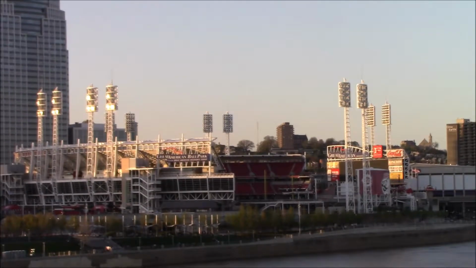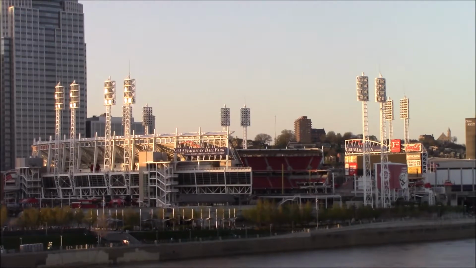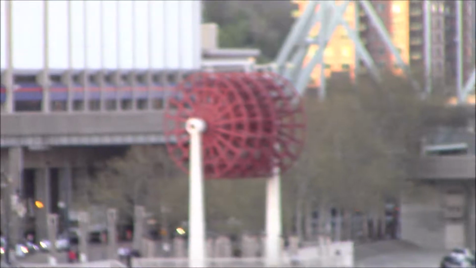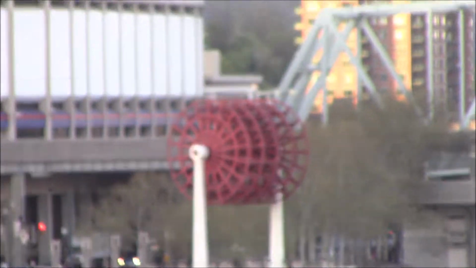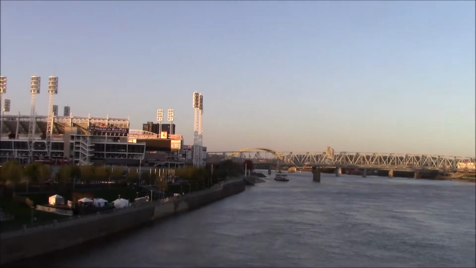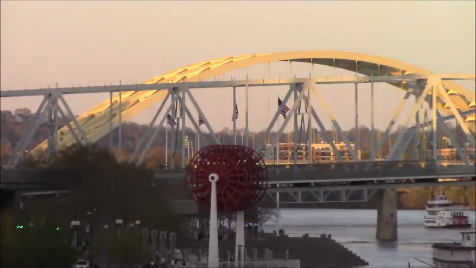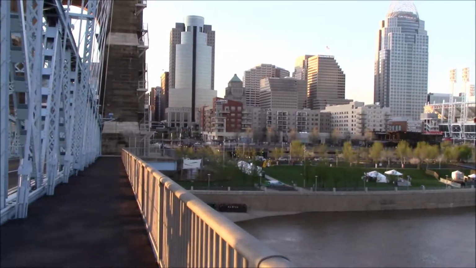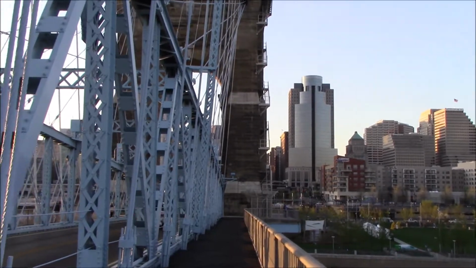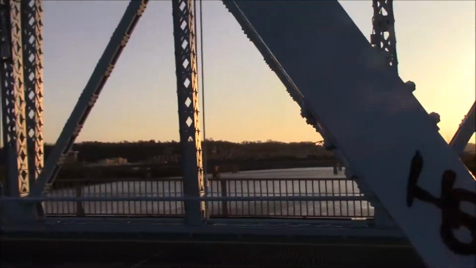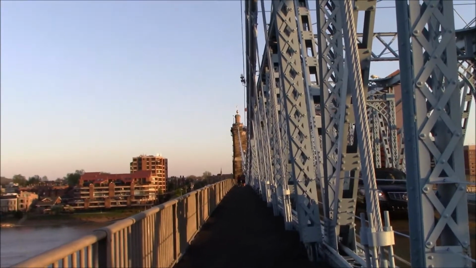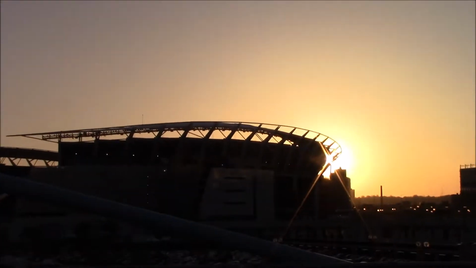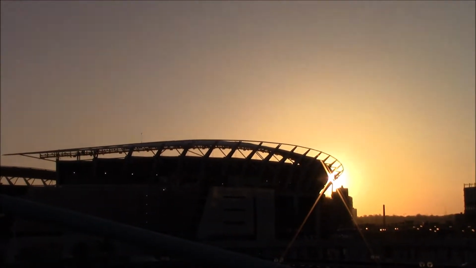That is the Reds Stadium. They are apparently the baseball team. I don't know anything about sports. That little paddle wheel thing is the Steamboat National Monument. The bridge has a span of 1,095 feet, and to my understanding, it was the longest bridge in the world in 1866. Alright, the sun is setting behind the football stadium.